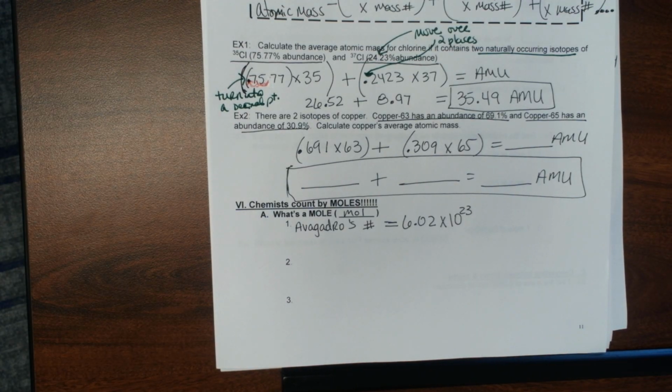That is a huge number. That is nothing like counting by 2s or by 5s or by 10s. Now we're counting by Avogadro's numbers in chemistry. Avogadro's number is 6.02 times 10 to the 23rd power. That would be moving that decimal place right there 23 places to the right to make it a big number.